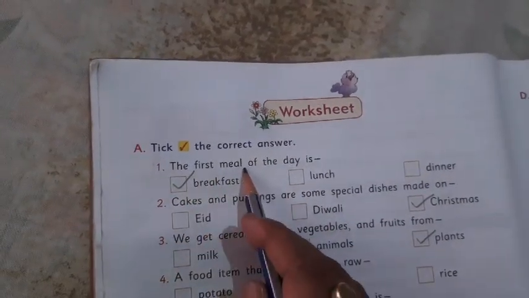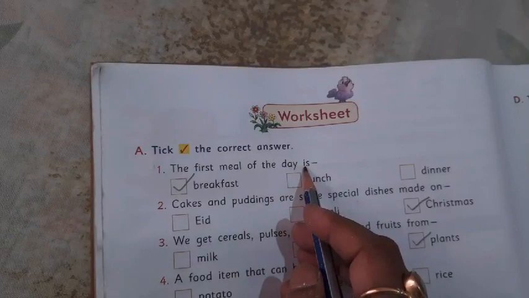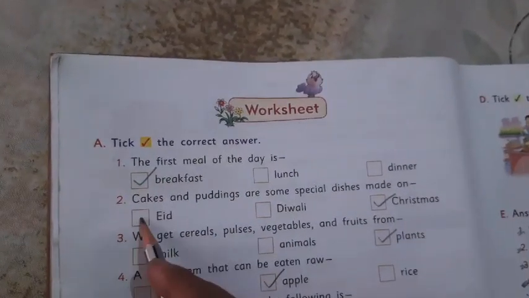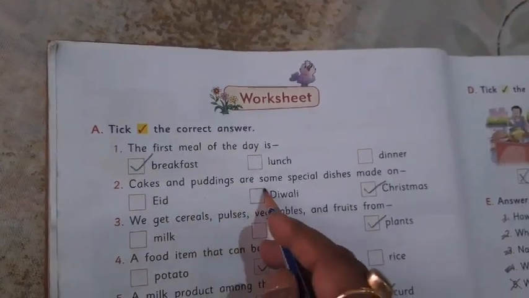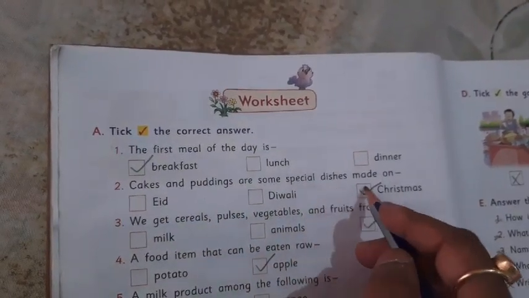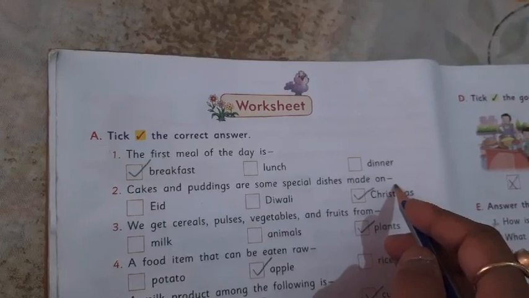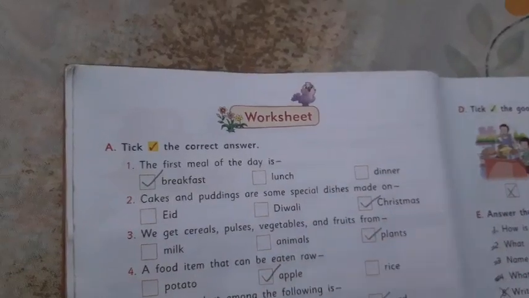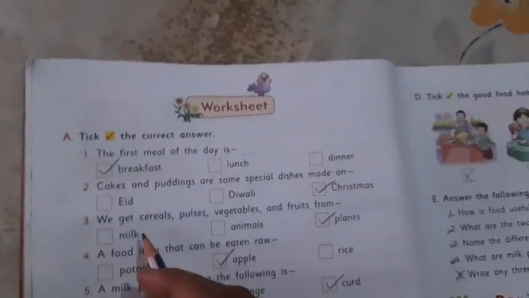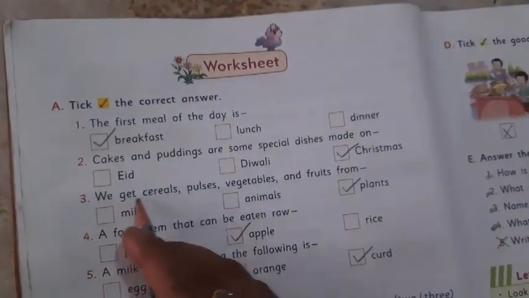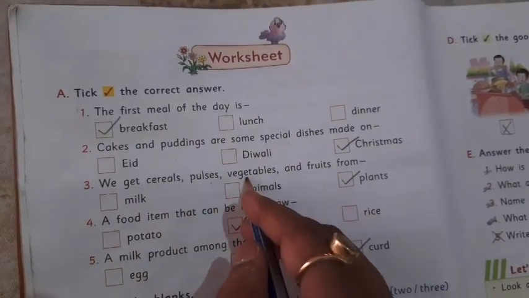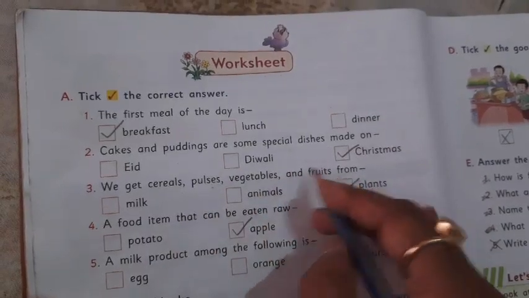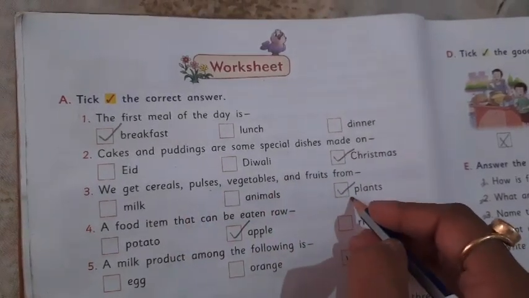The first meal of the day is, what is the first meal? Breakfast. Very good. So you will tick on breakfast. Second, cakes and puddings are some special dishes made on which festival? Christmas. Very good. Cakes and puddings are special dishes made on Christmas. We get cereals, pulses, vegetables and fruits from where? Milk, animals or plants? Very good.